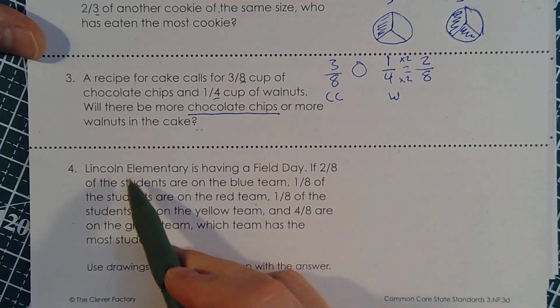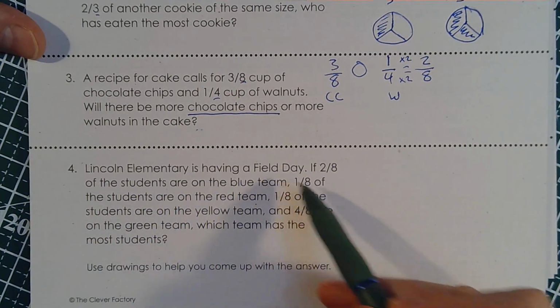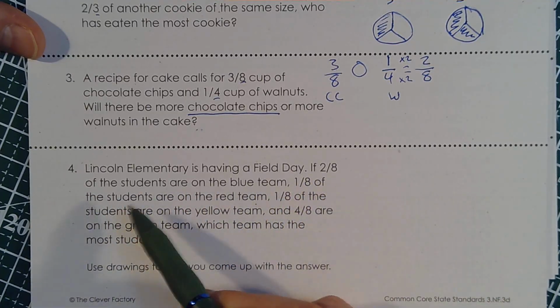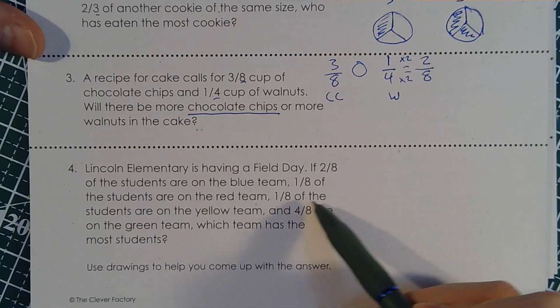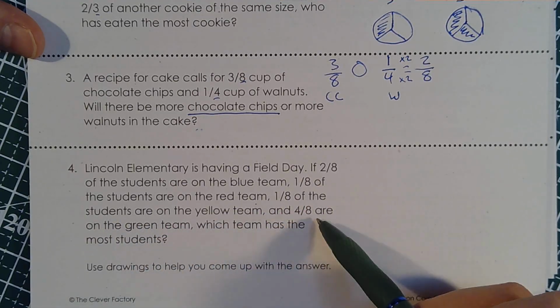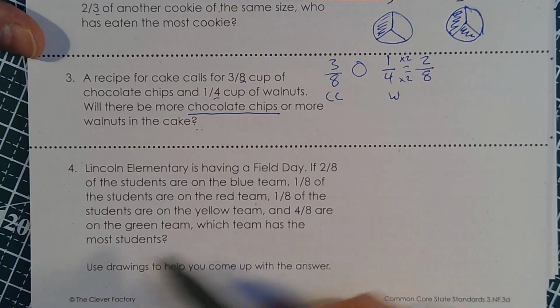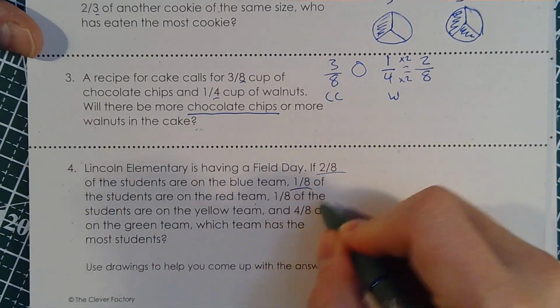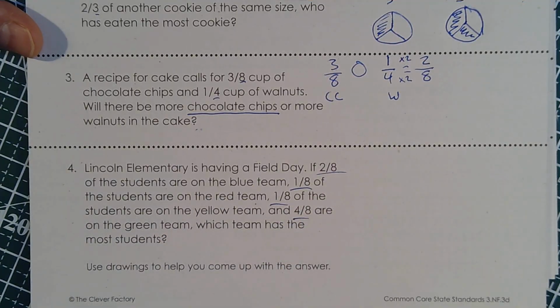Lincoln Elementary is having a field day. If 2/8 of the students are on the blue team, 1/8 of the students are on the red team, 1/8 of the students are on the yellow team, and 4/8 are on the green team, which team has the most students? We've got 2/8, 1/8, 1/8, and 4/8.